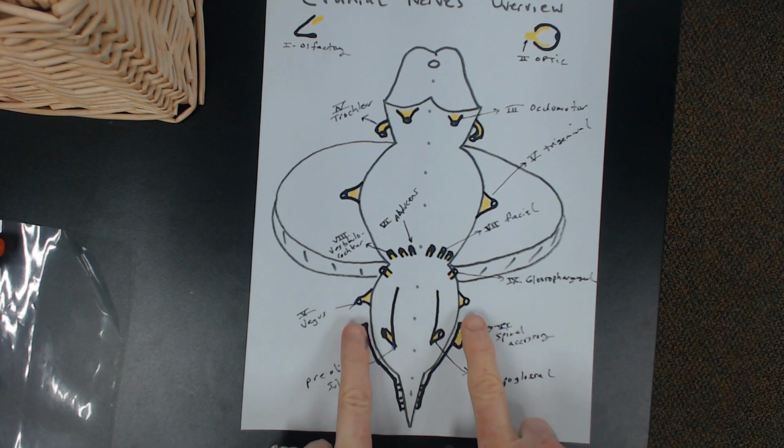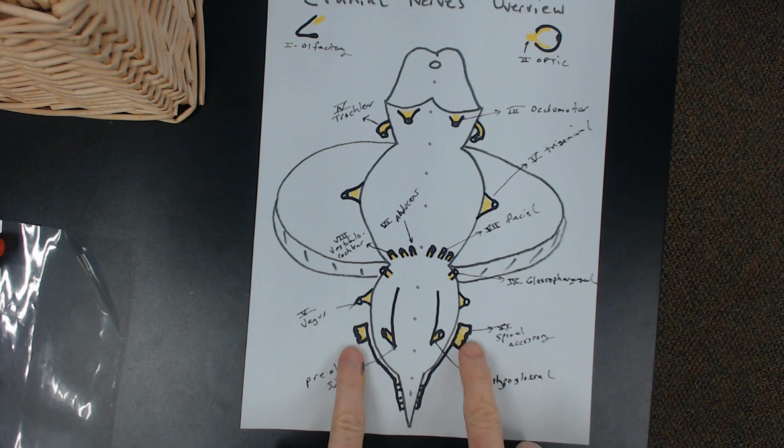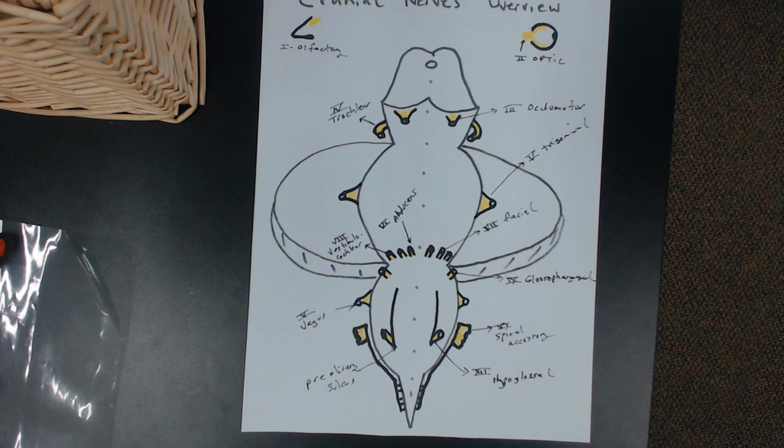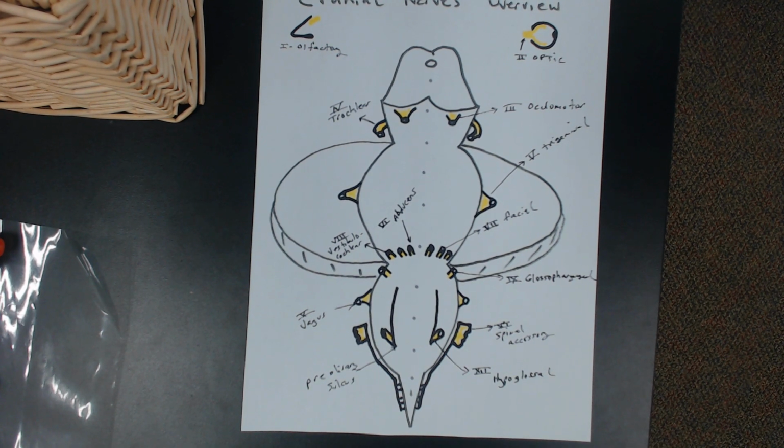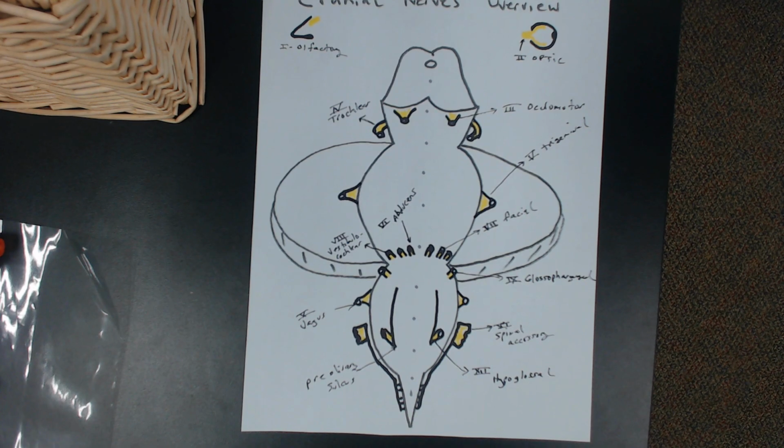Glossopharyngeal, number 9, vagus, 10, spinal accessory, 11, and hypoglossal, 12. Questions? Pretty clear to see them? All right, let's move on.